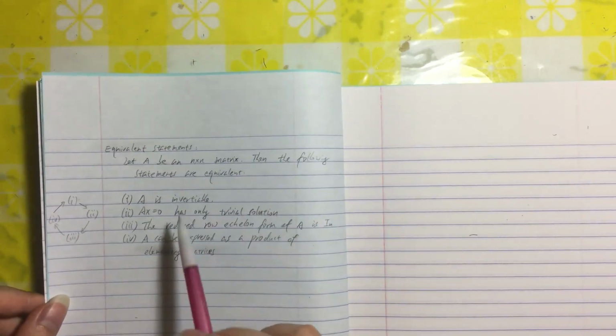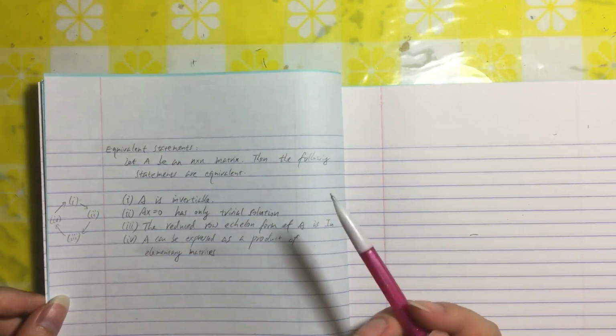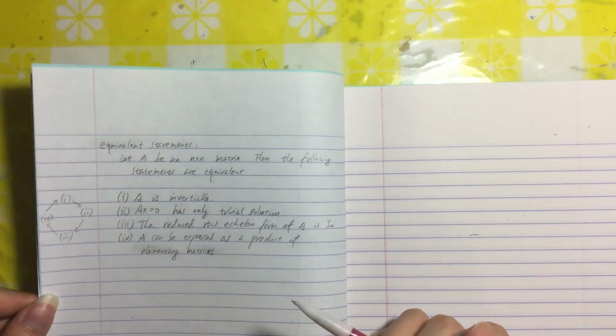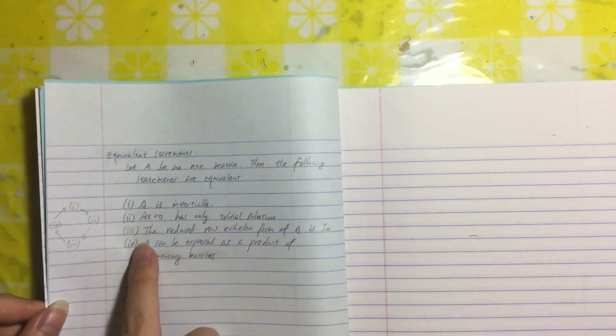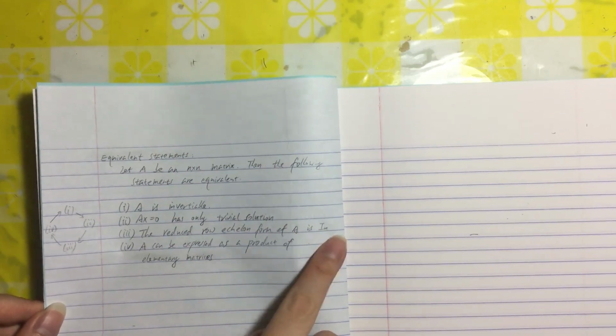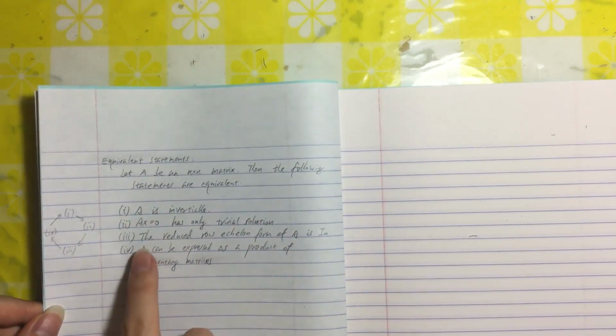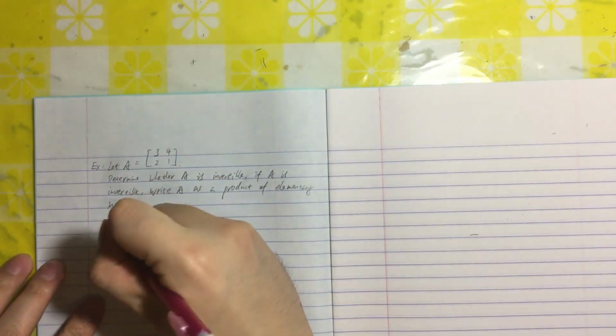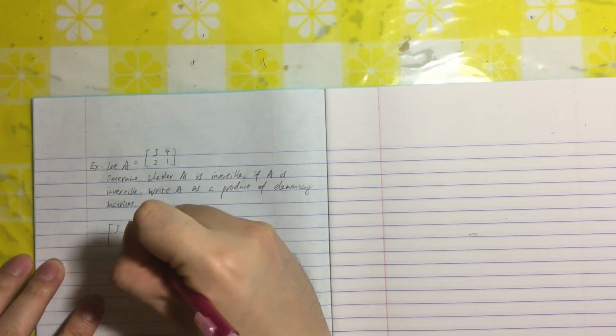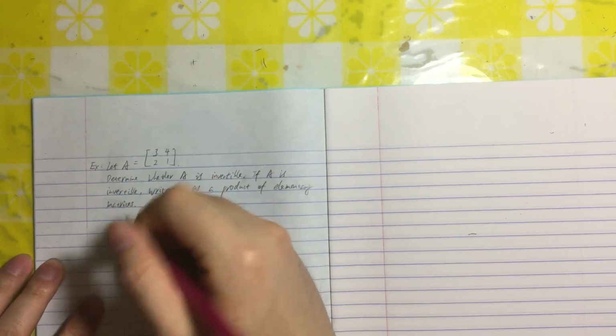Here we can try to use equivalent statements. If one of these statements is true, then A is invertible. If one of the statements is false, then A is not invertible. So let's try to use the third statement. If the reduced row echelon form of A is identity, then A is invertible. If not, then A is not invertible. So let's try to reduce the matrix A, which is 3, 4, 2, 1.